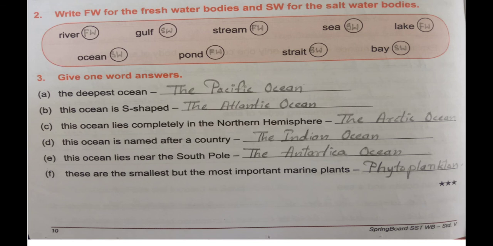Next, give one word answers. This is the third question. Among them, first is: which is the deepest ocean? Very good, that is the Pacific Ocean. Next, this ocean is S-shaped. Which one is it? That is the Atlantic Ocean.